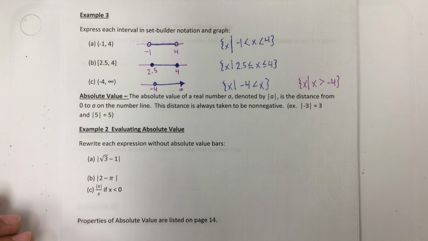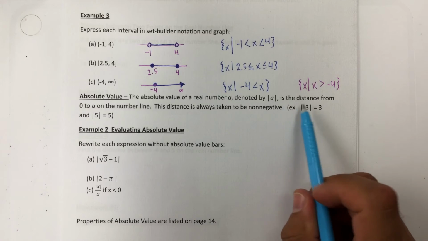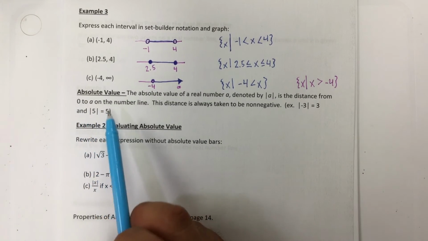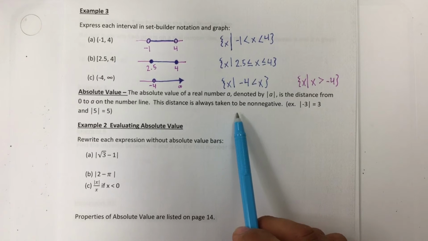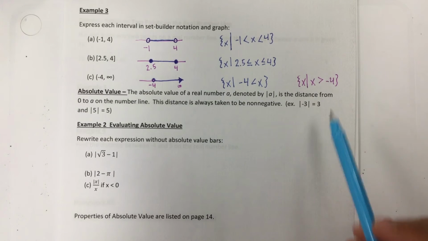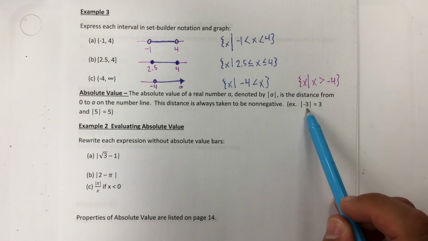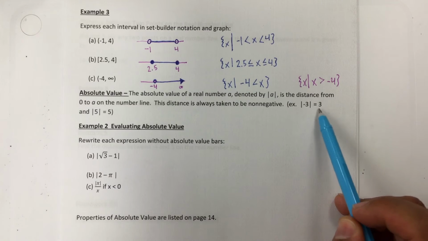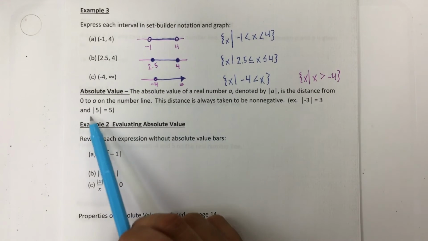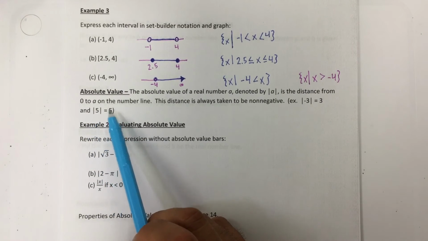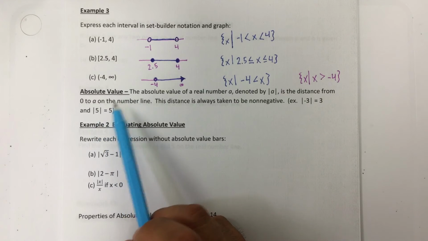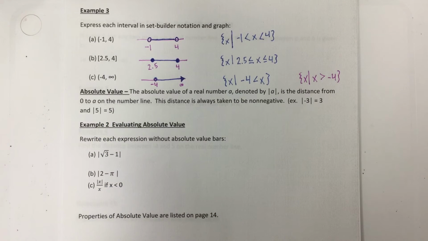Absolute value. So the absolute value of a real number denoted by absolute bar A, absolute bar, is the distance from 0 to A on the number line. This distance is always taken to be non-negative. So an example is the absolute value of -3 is equal to 3, because -3 is 3 units away from 0. That's why it looks like it's positive 3. And just like 5, the absolute value of 5 is 5, because 5 is 5 units from 0. Okay. Now, right here, it says to rewrite each expression without absolute bars.